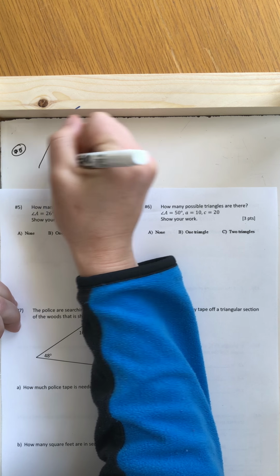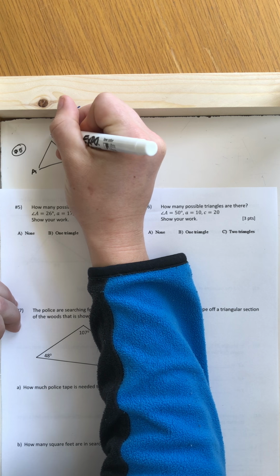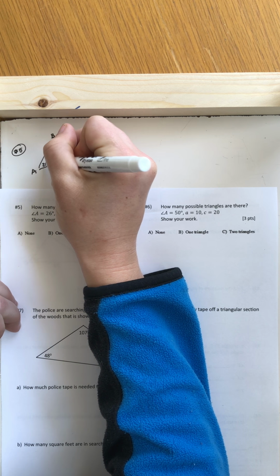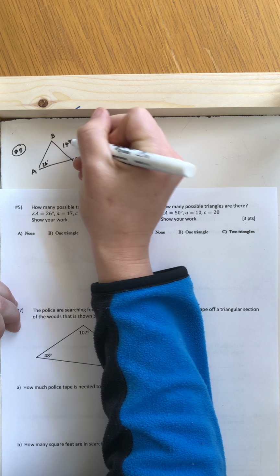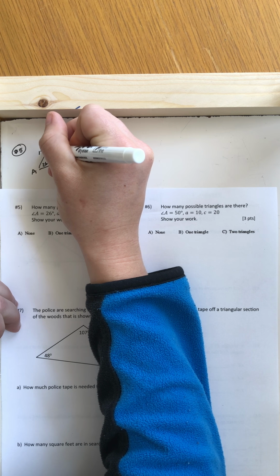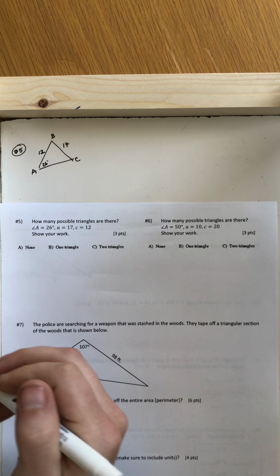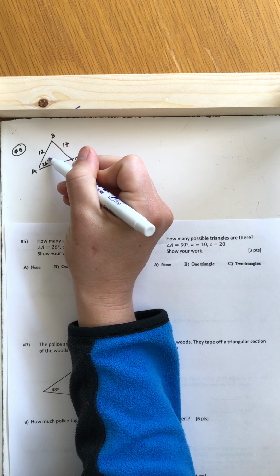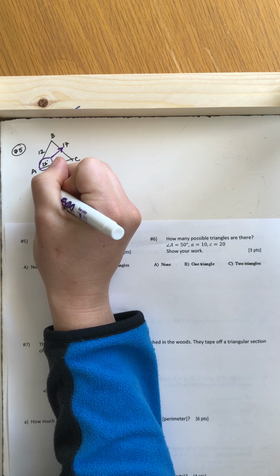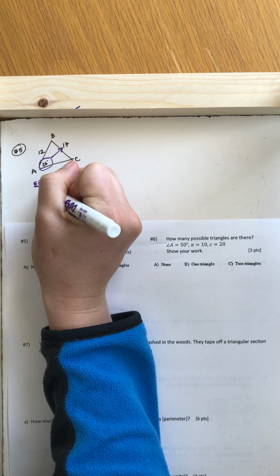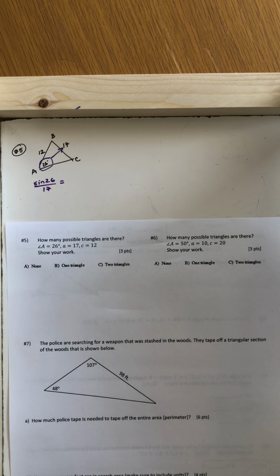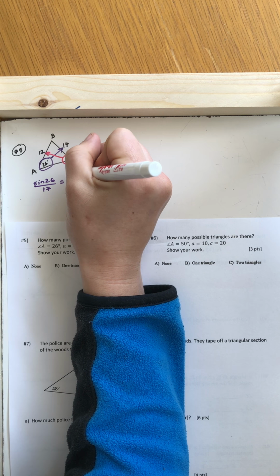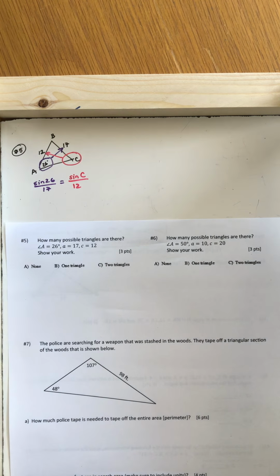We are going to probably need to sketch a triangle, A, B, and C. Angle A is 26, little a is 17, and side C is 12. So I'm given a ratio here. I have the angle across from the side, so I'm going to do sine of 26 over 17. And then I have side C, so I'm going to use angle C over 12.